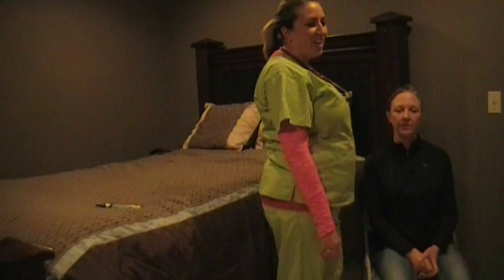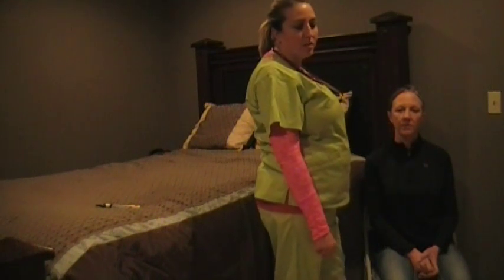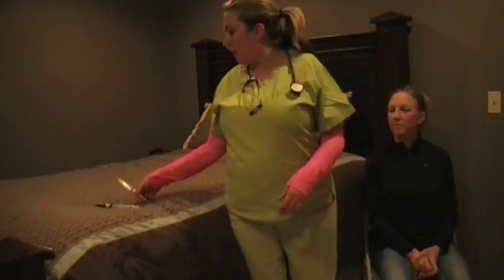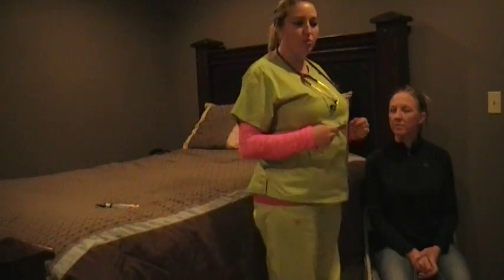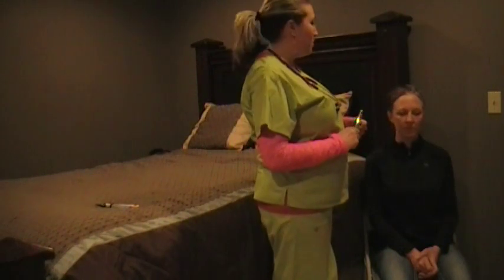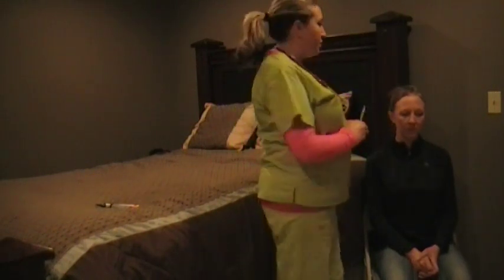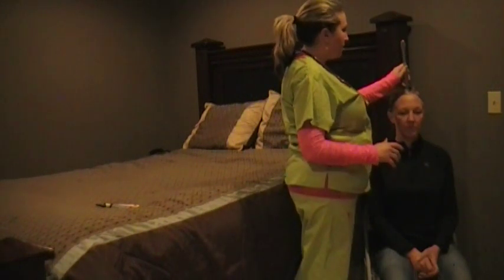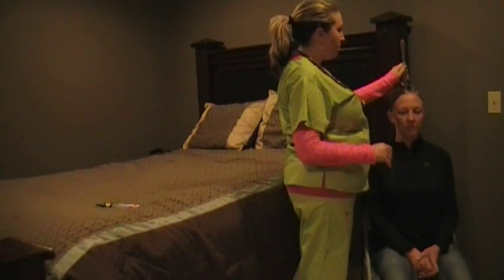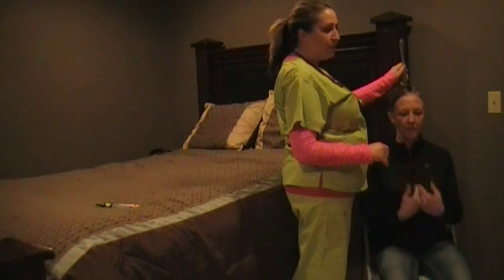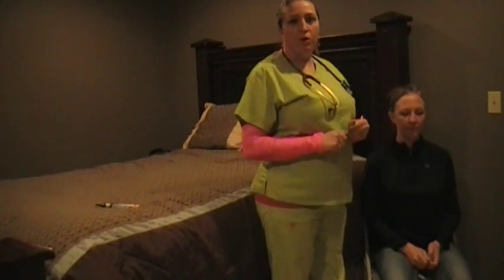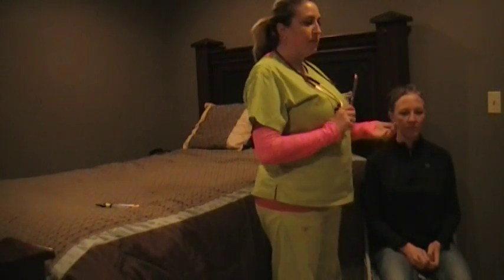Baseball. And I'm going to perform the Weber test. I'm going to be using my imaginary tuning fork here. And I'm going to tap my tuning fork, place it on her head, and ask her to tell me where the sound is coming from. All around. Okay?